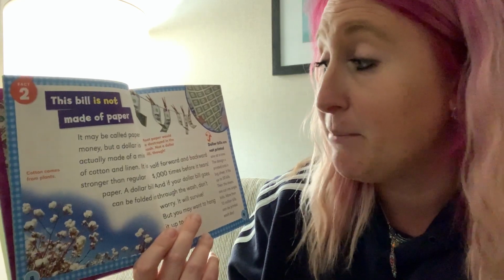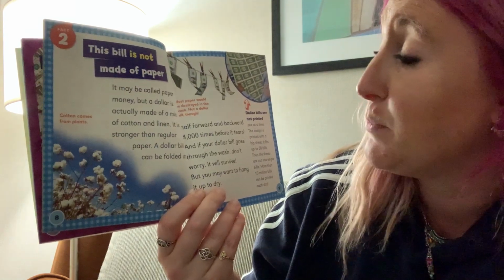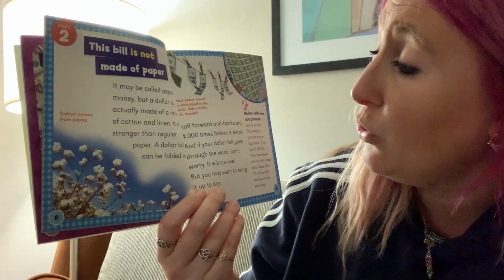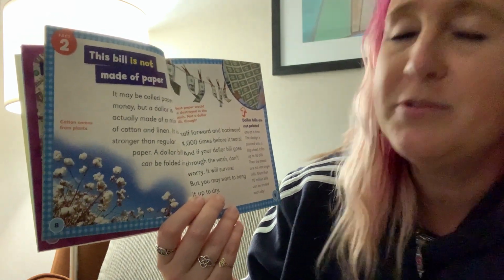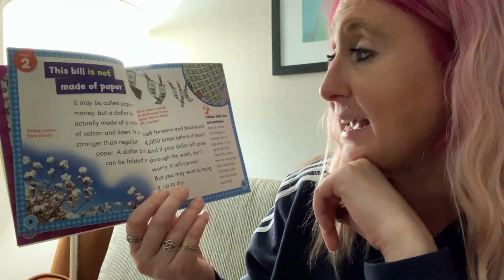A dollar bill can be folded in half, forward and backward, 4,000 times before it tears. If your dollar bill goes through the wash, don't worry, it will survive, but you may want to hang it up to dry.